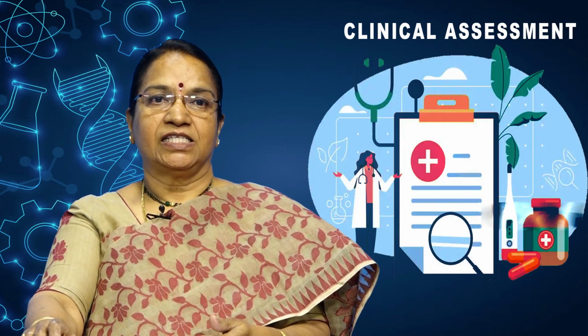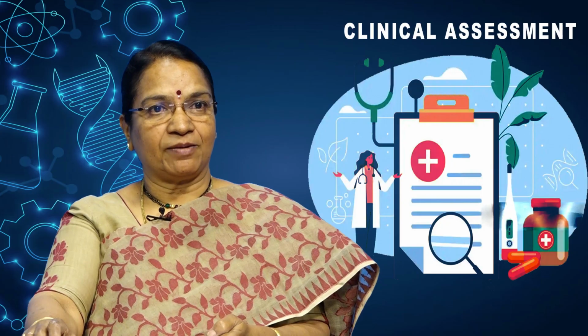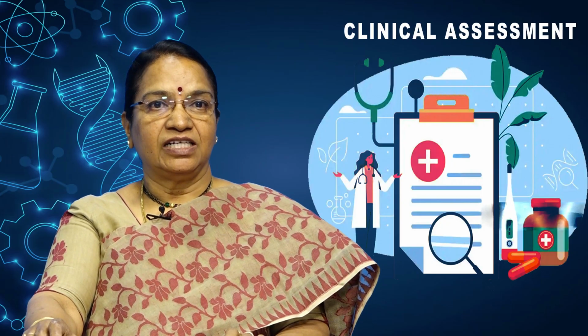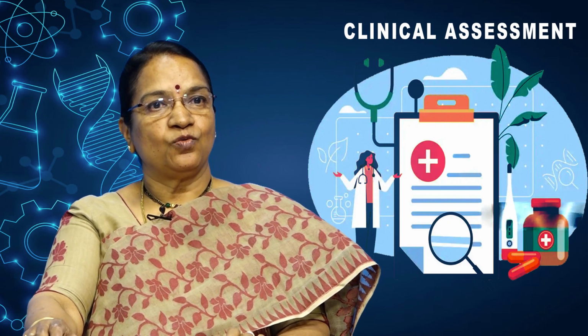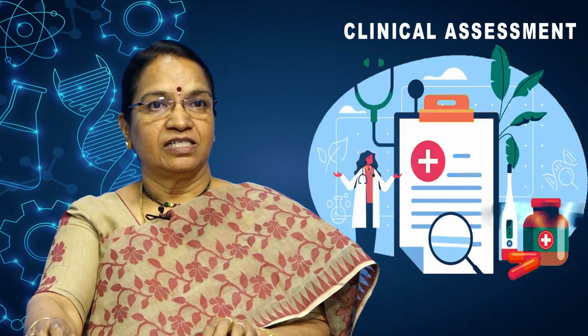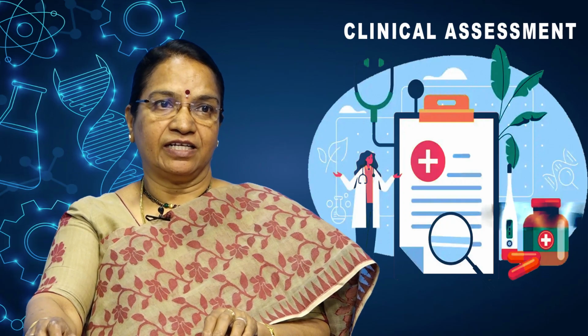Underweight and short stature indicate fewer calories over a period of time. Edema and decreased activity level indicate low protein level, and overweight indicates increased calorie intake.